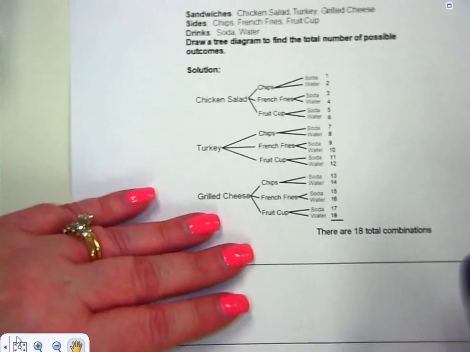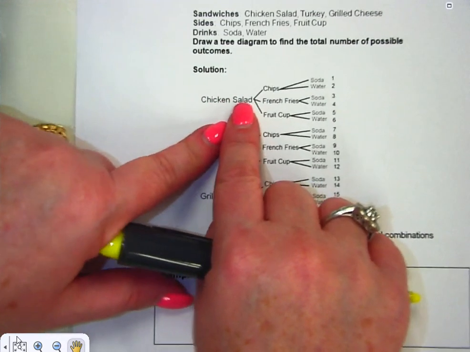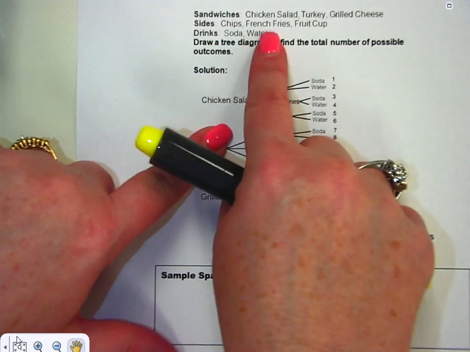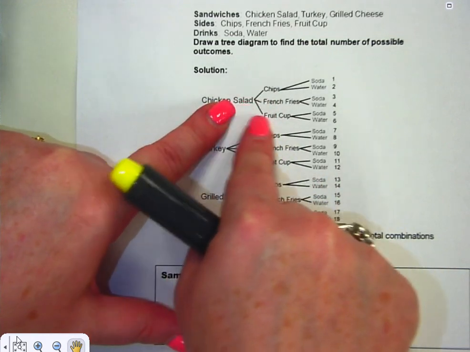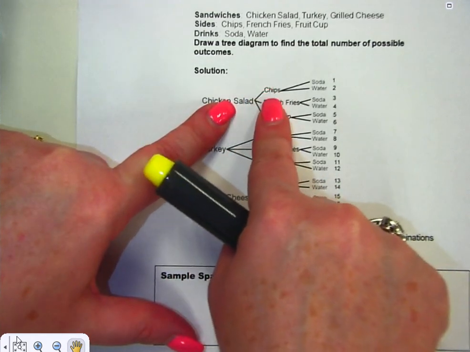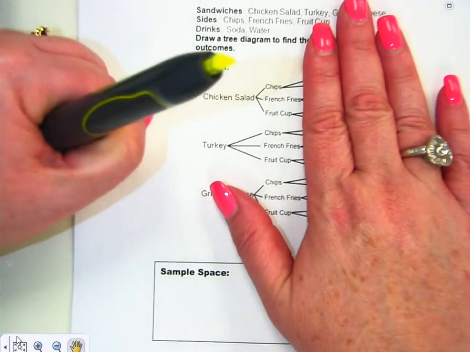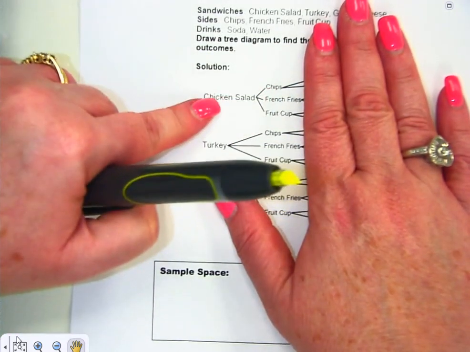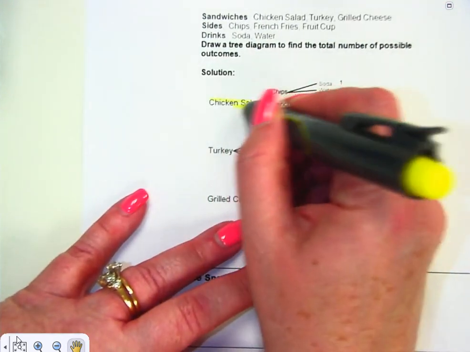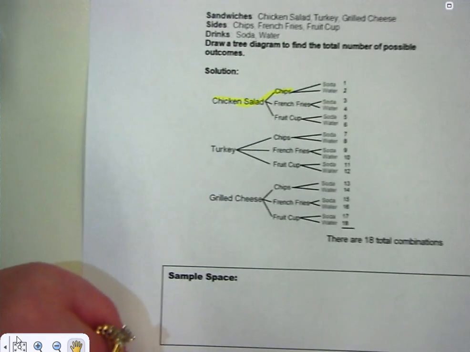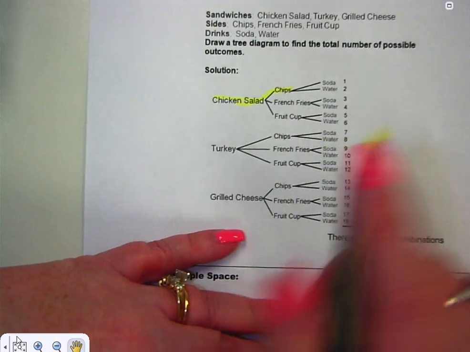The next thing that happens is, with the chicken salad sandwich, I could choose chips, french fries, or fruit cup. So off of chicken salad sandwich, I have to draw these brackets that say I could get chips, french fries, or a fruit cup. How many different choices am I up to on just this one? 3. 3 different choices here. I'm going to get a chicken salad sandwich and either chips, and then off of that, I can either choose soda or water.